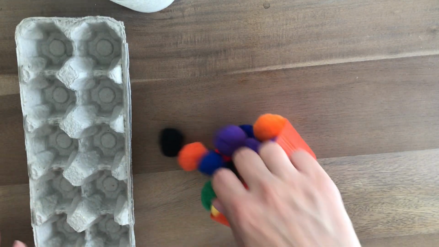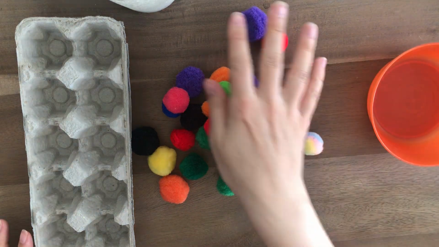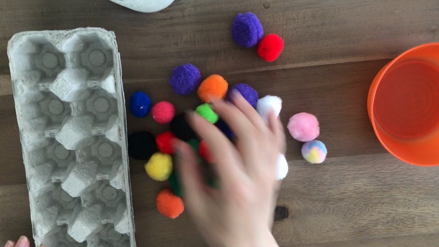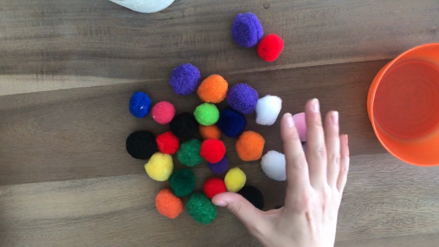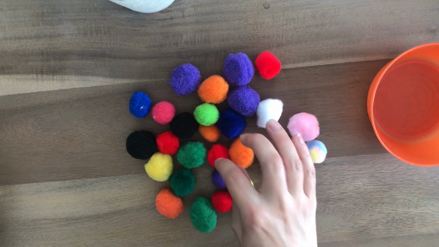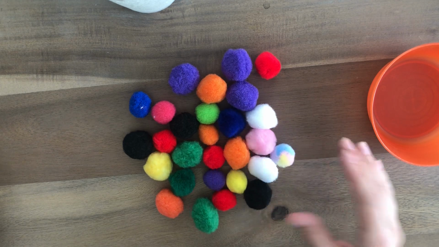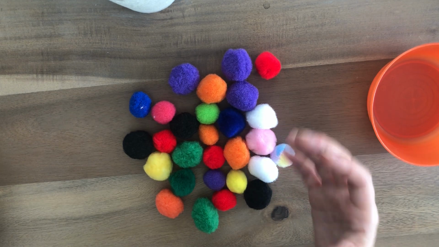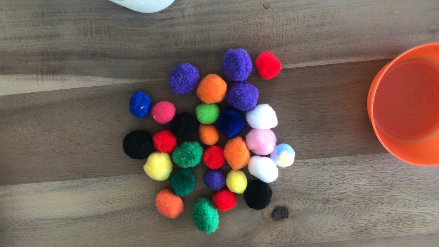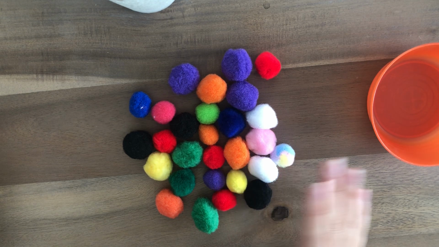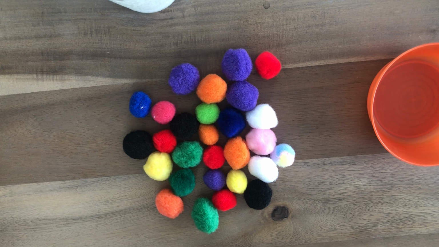There we go. I'm going to dump my pom-poms. So if I was just to dump my pom-poms and say to you, how many pom-poms do I have, boys and girls? Like we were talking about yesterday, it would be a little bit difficult to guess because they're all grouped together. So right now I want you to do it, even though I said it's a little difficult. I want you to guess how many pom-poms I have. I'm going to give you 5 seconds.